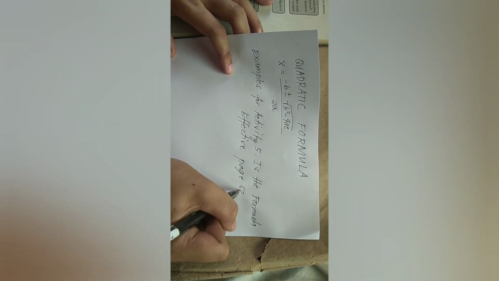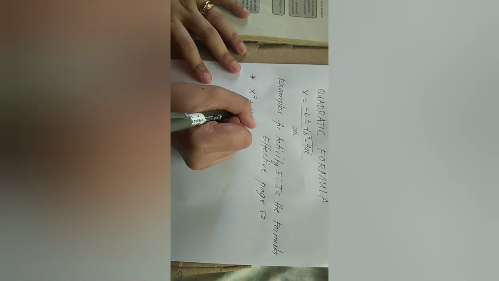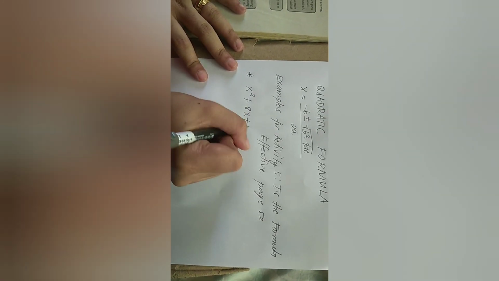Page 52. Okay, first example natin, we have x squared plus 8x plus 7 is equal to 0. So, we're going to solve for quadratic equation, itong quadratic equation na to. Pag sinabi po nating solve, hanapin po natin yung value ng x, yung solution set niya.